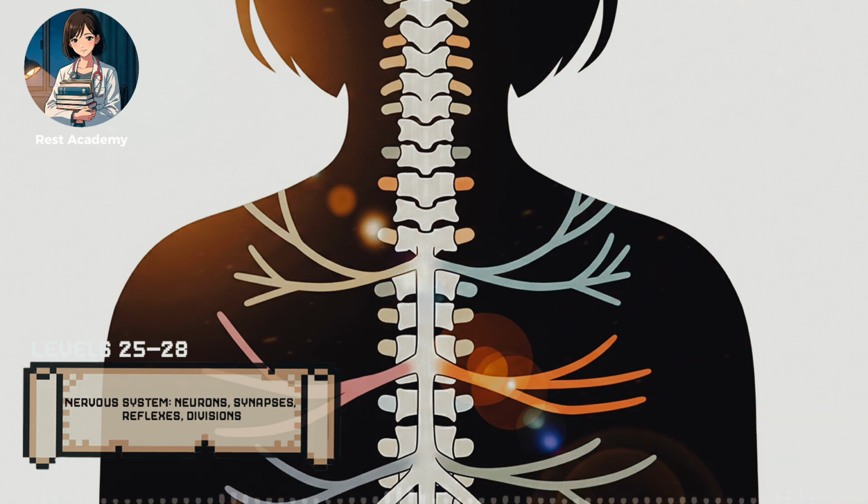Neurons are the functional units of the nervous system. Each has a cell body, soma, dendrites that receive input, and a single axon that conducts output. Dendrites branch near the soma, increasing the surface area for synaptic contact. The axon can stretch meters in length in large animals and often branches at its terminus to contact multiple targets.